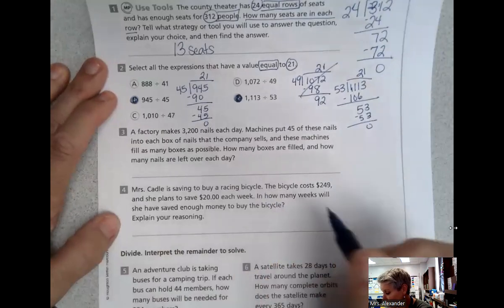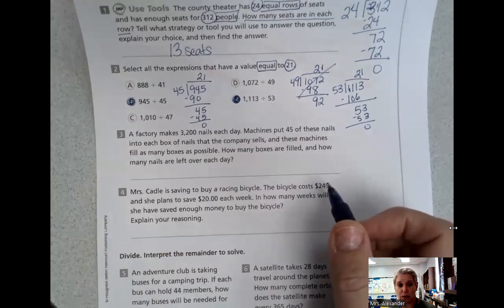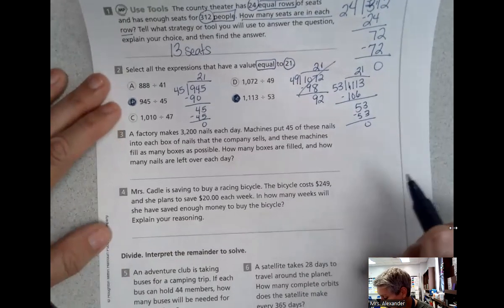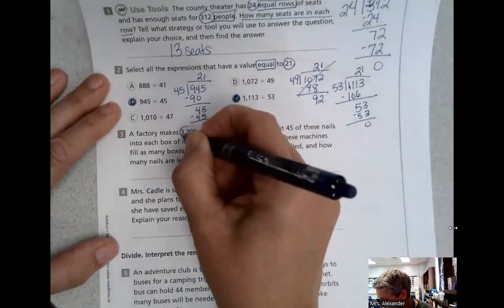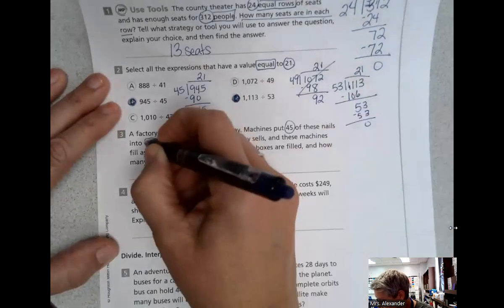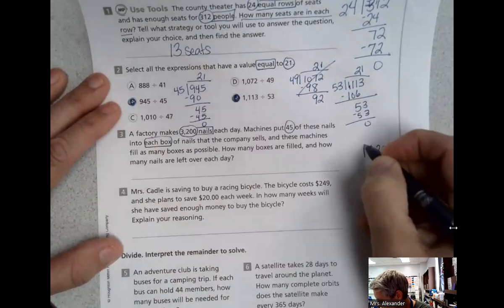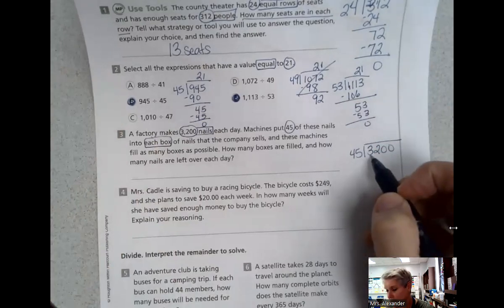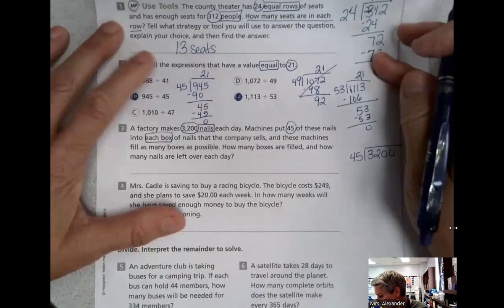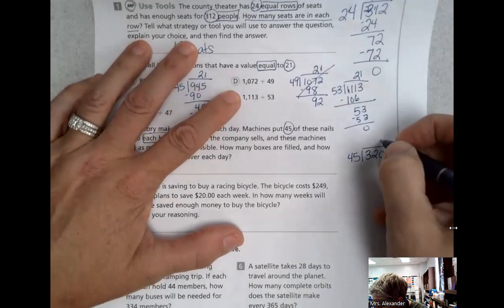A factory makes 3,200 nails each day. Machines put 45 of these nails into each box of nails that the company sells, and these machines fill as many boxes as possible. How many boxes are filled and how many nails are left over each day? 3,200 nails and 45 in each box. So we're going to take 3,200 and divide by 45. 45 can't go into 3. It can't go into 32. 45 into 320, I'm going to say 7 times.